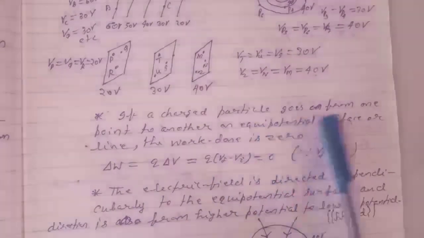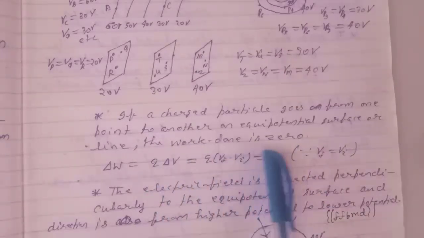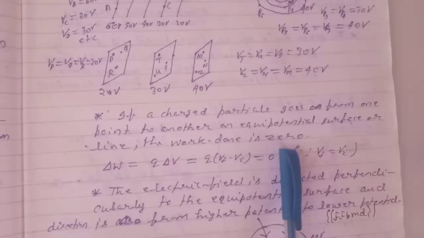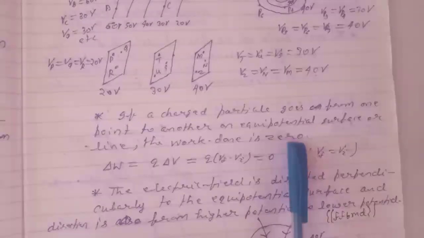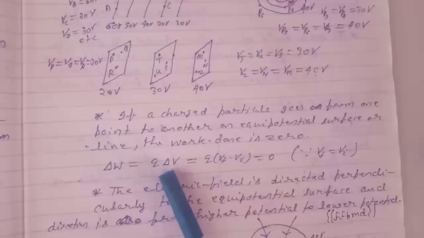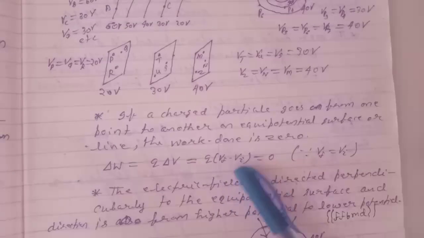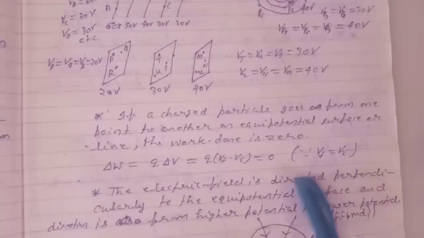If a charged particle goes from one point to another on an equipotential surface or line, the work done is zero. This is the important point: on an equipotential surface or line, work done is equal to zero when a charged particle goes from one point to another. Or delta W equals Q into delta V, because potential is not changing on an equipotential surface, so delta V will be equal to 0, so the whole will be 0 because Vf and Vi are the same, since Vf equals Vi.